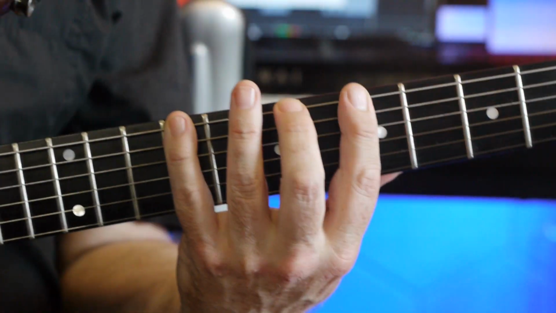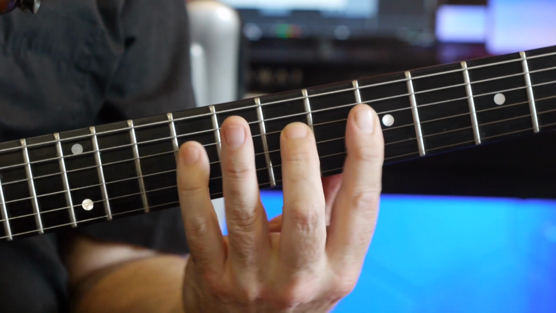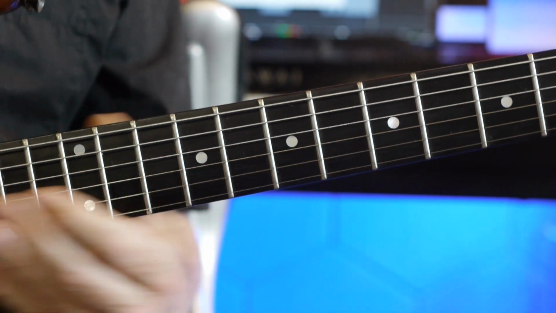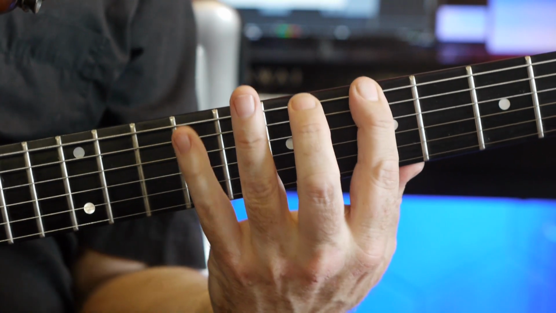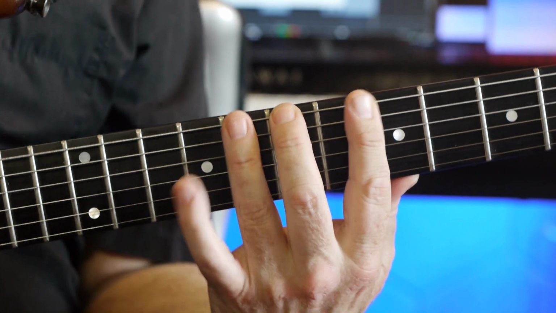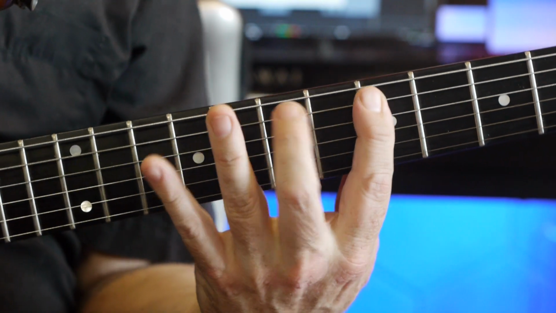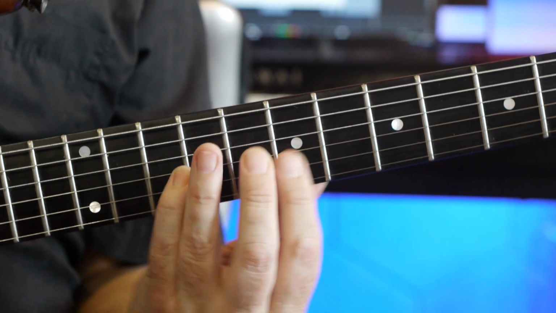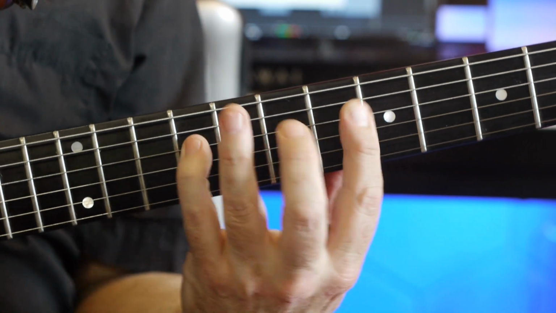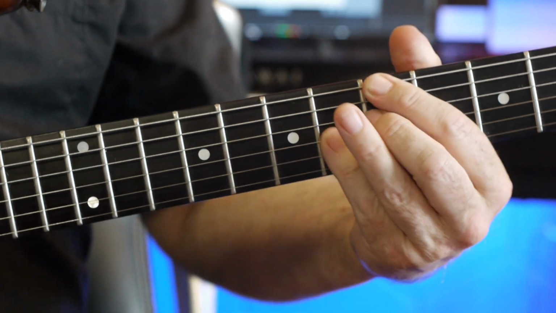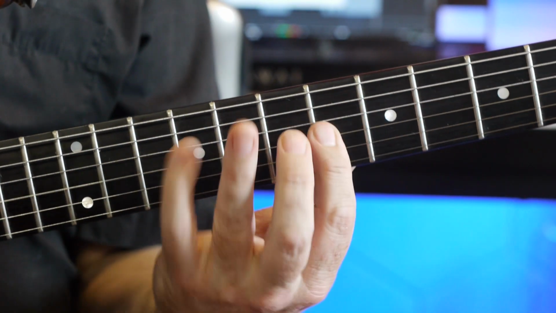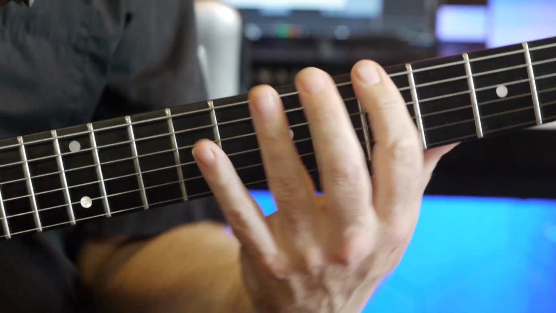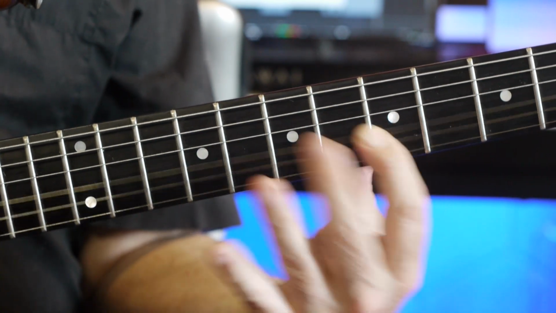So for instance, A7 here, C sharp, C sharp. When I change to A Dorian, the C sharp becomes C. So A7. And so on. So you can stay in one position and learn the correct notes for each chord.